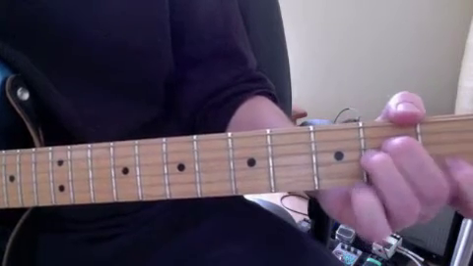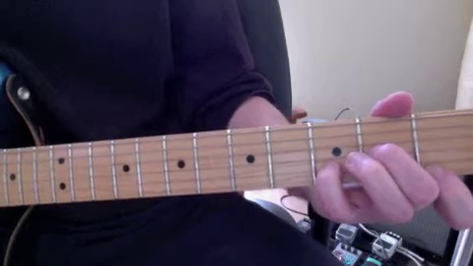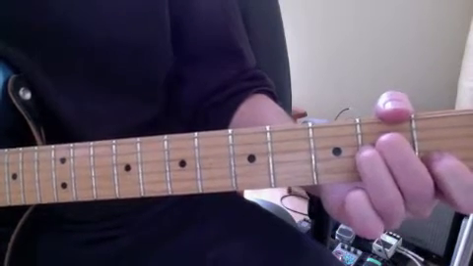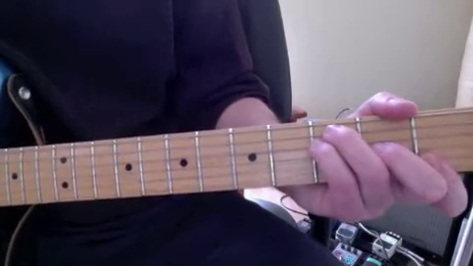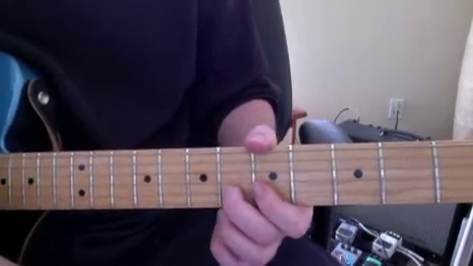So it's going to be an A minor, D minor with that F, A minor, F. And we'll hear how the F note now sounds better than the F sharp.